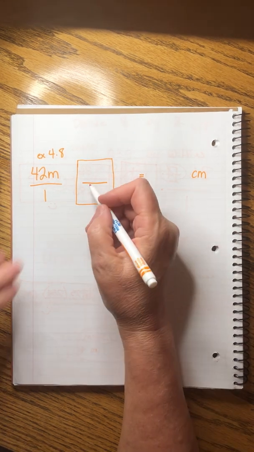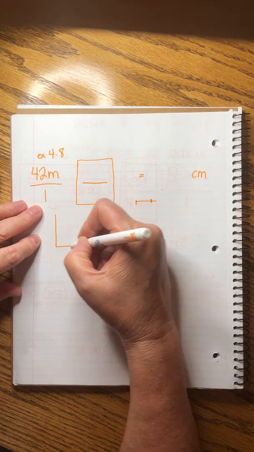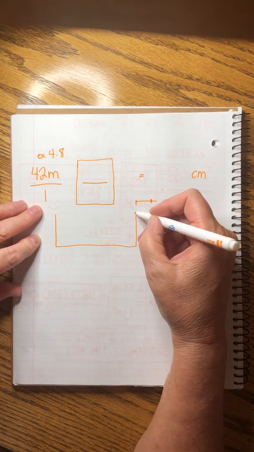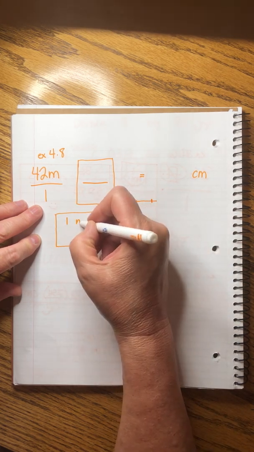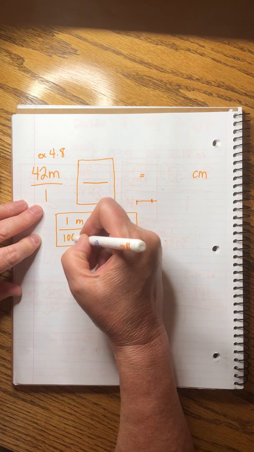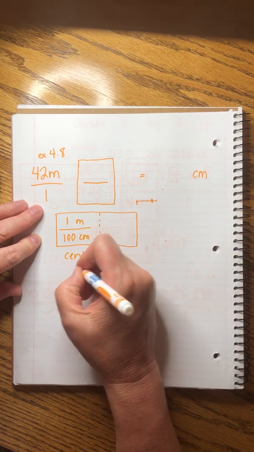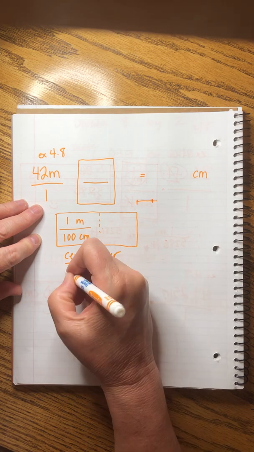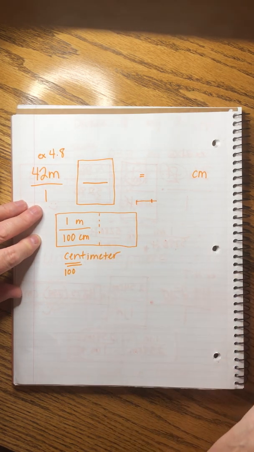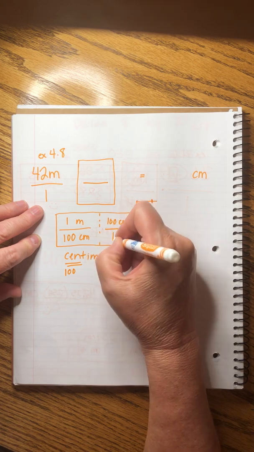Okay, so a meter is bigger. How many centimeters are in a meter? Every 1 meter is 100 centimeters. Centimeter implies 100, like a century or a cent is 1/100th of a dollar. Okay, and then we can write it the other way, 100 centimeters for every 1 meter.